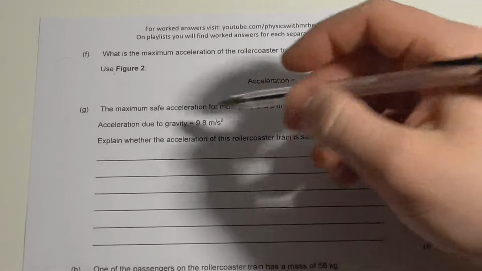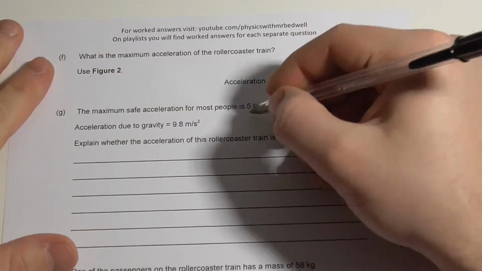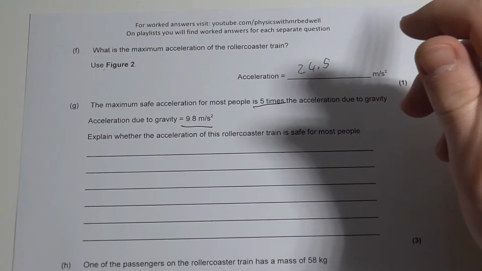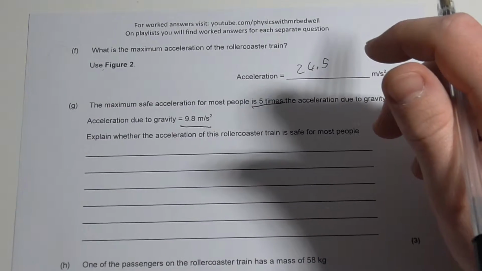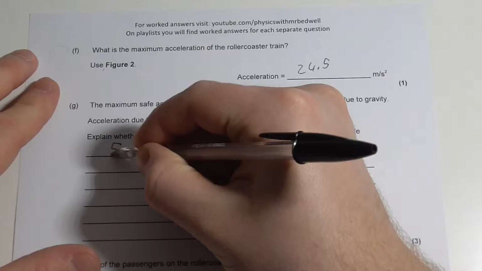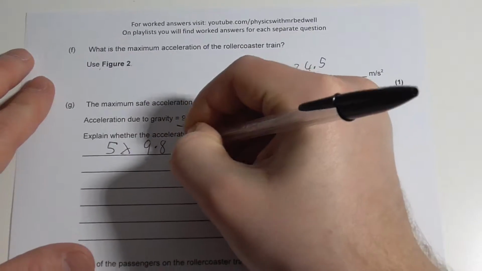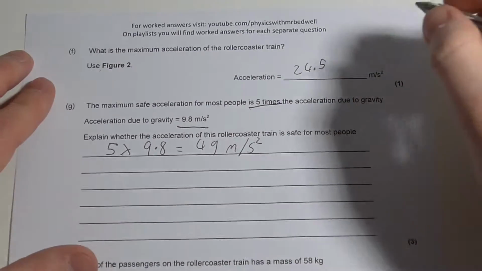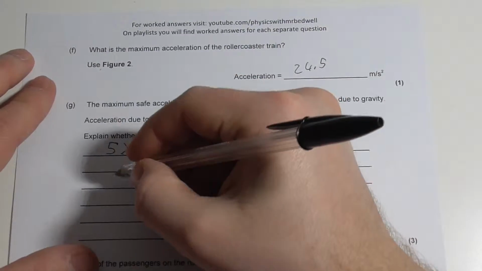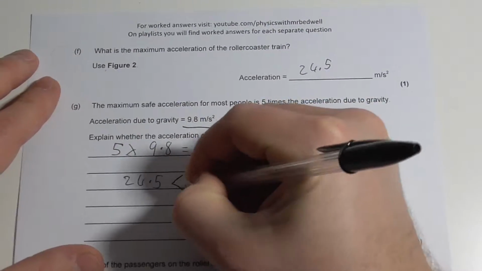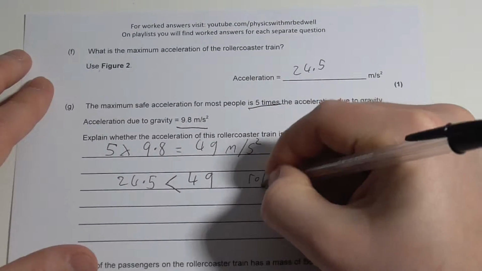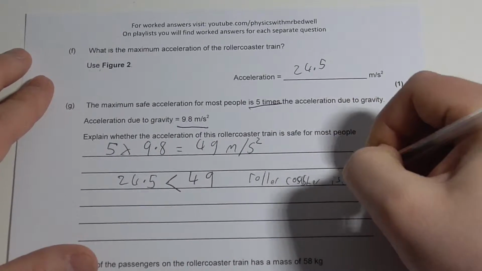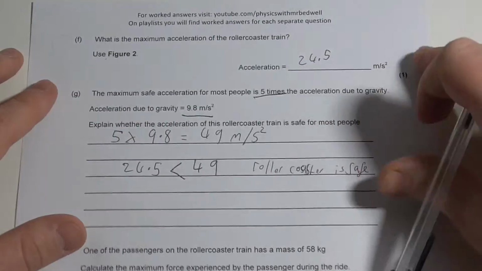24.5. The maximum safe acceleration for most people is 5 times gravity. That's gravity. Explain whether the acceleration is safe for most people. So we have to do 5 times 9.8, which will give us 49 meters per second squared. So, as 24.5 is less than 49, the roller coaster is safe. So only when it exceeds that 49 does it become an issue.